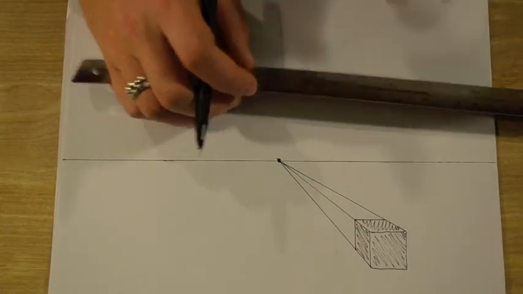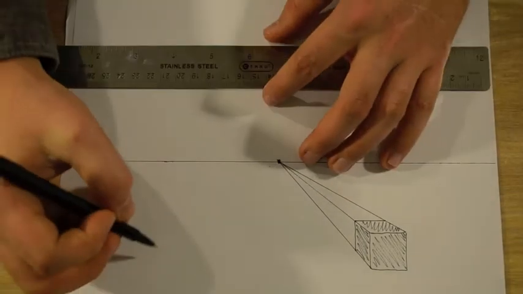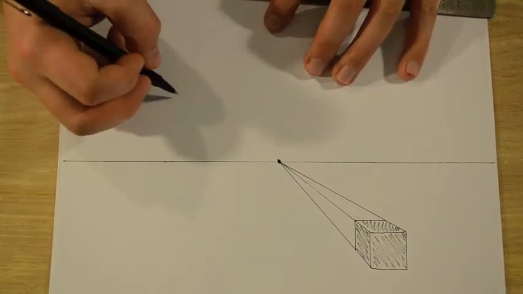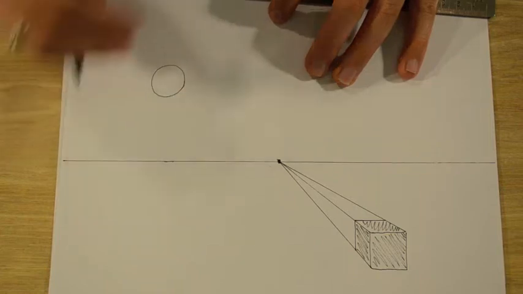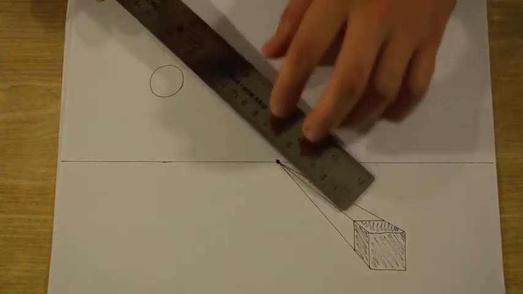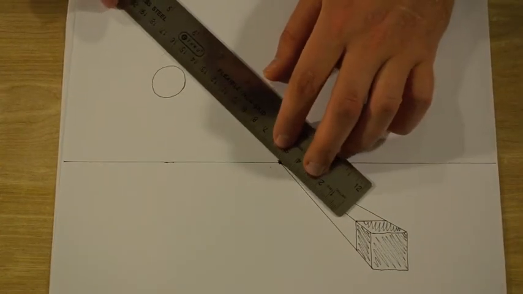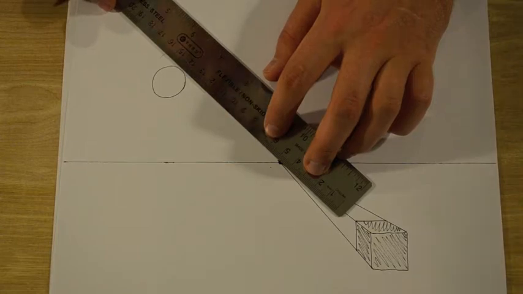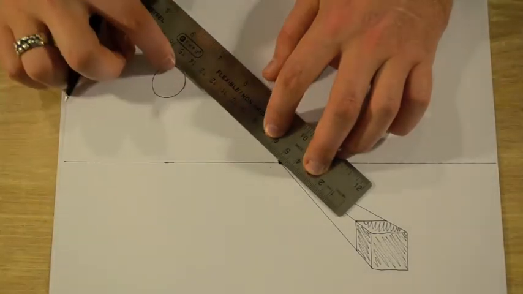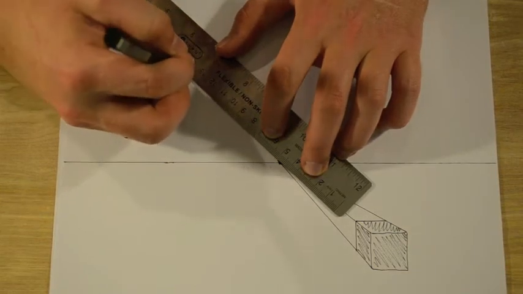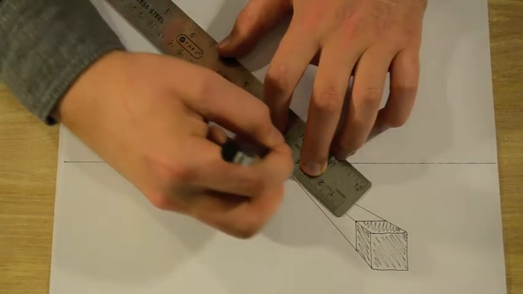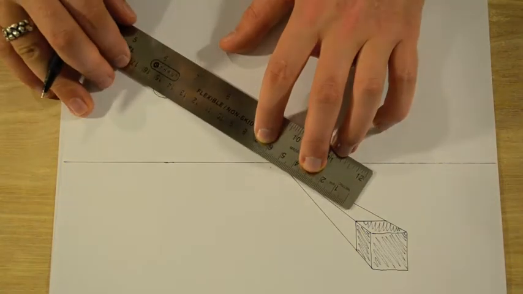And we can do the same thing with, let's say, a cylinder. So I'll draw a circle, albeit not a very good circle, and then from that circle we're going to take lines off of the vanishing point and then up to the edge of the circle wherever it intersects with the farthest edge, and take that all the way back to the vanishing point as well.